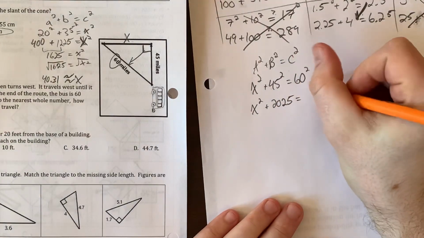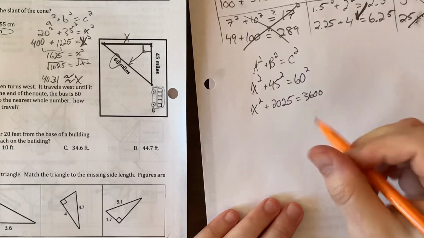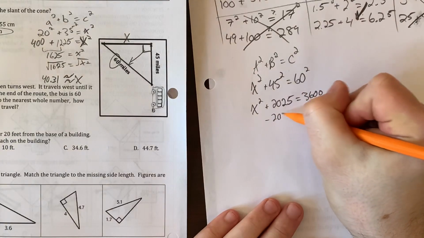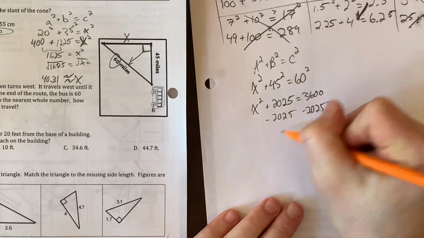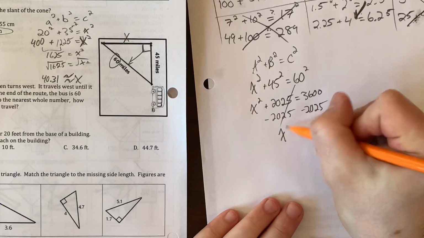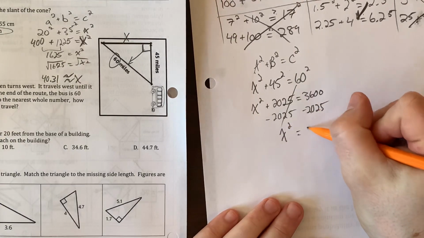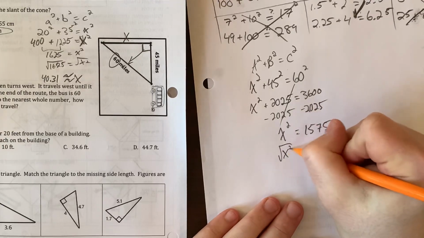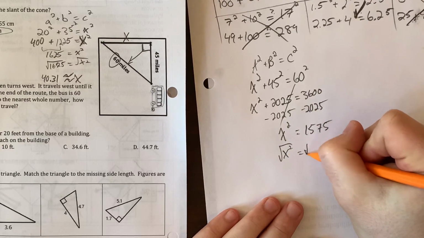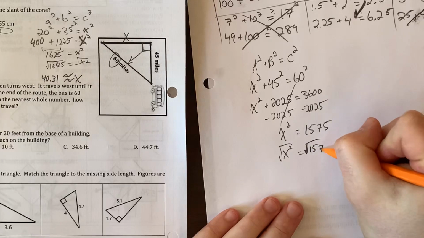2025 is equal to 3,600. Again, get the variable by itself, subtract 2025 from both sides, and we end up with x squared is equal to 1575. Take the square root of both sides. Again, that's that inverse operation. We're trying to get that variable by itself.